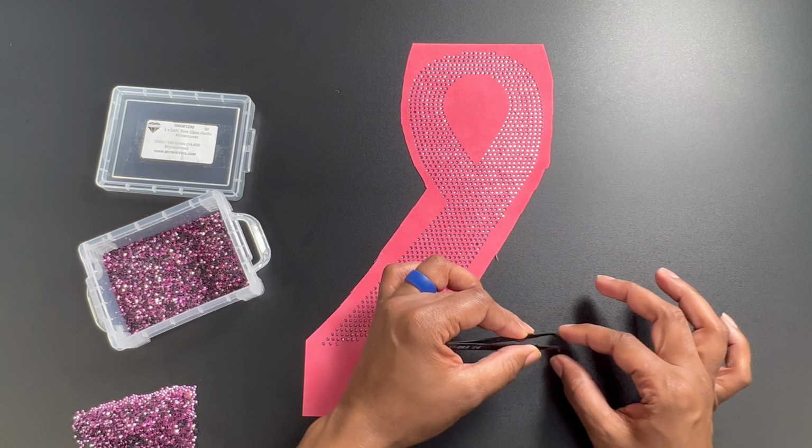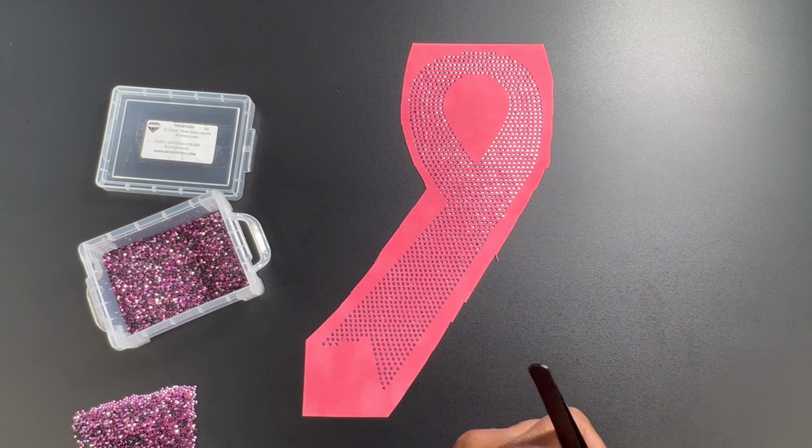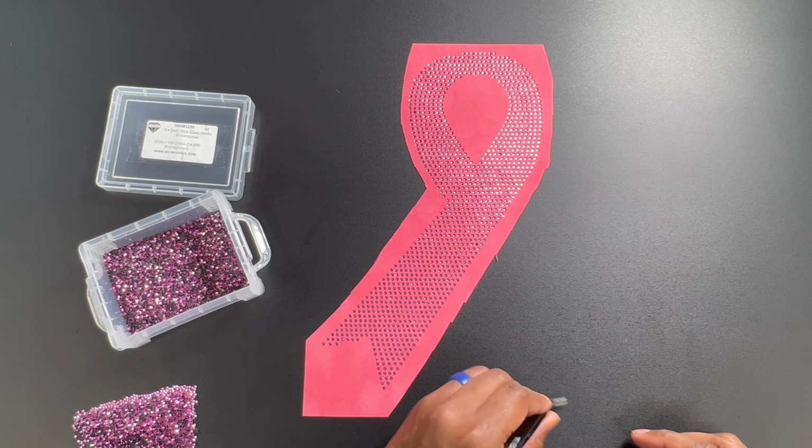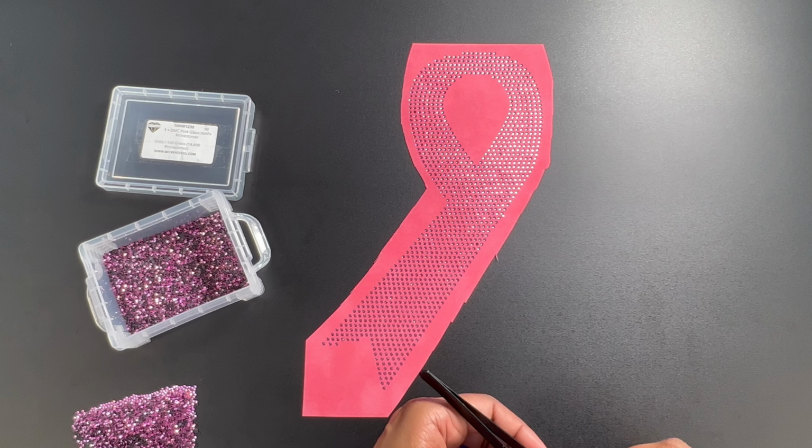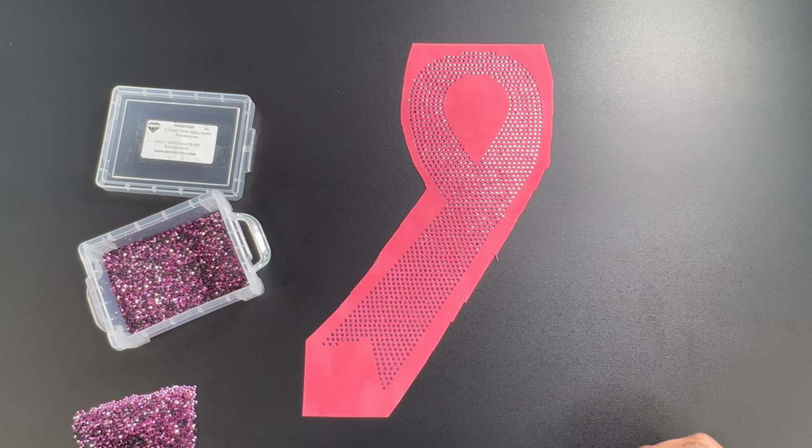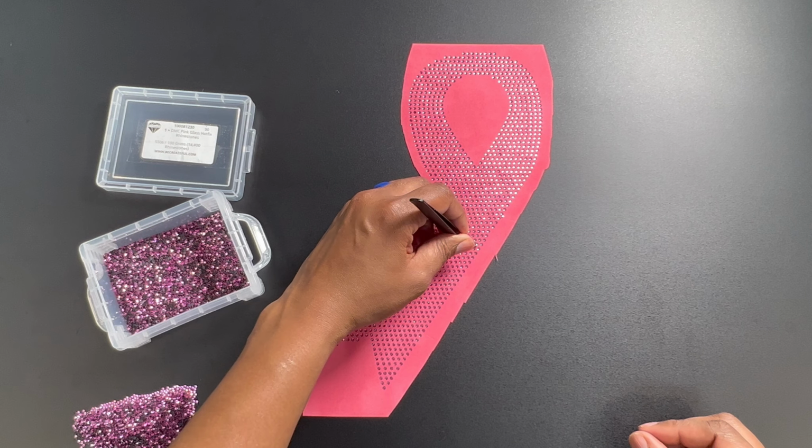I do challenge myself. I am very competitive, and a lot of times I'm competitive with myself, and I will not stop rubbing rhinestones in until every last one is there, because I'm determined that I'm going to get every one in by brushing them in. Yes, I'm crazy, but that's the competitive nature that I have, that I compete even with myself.